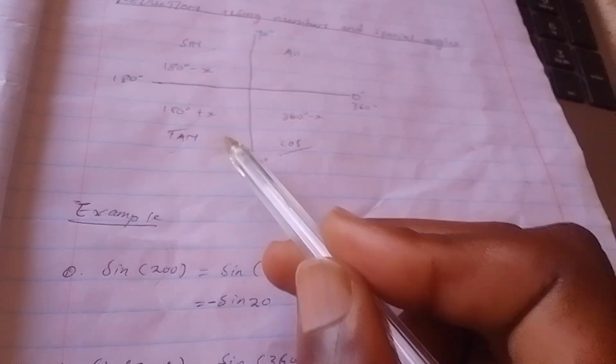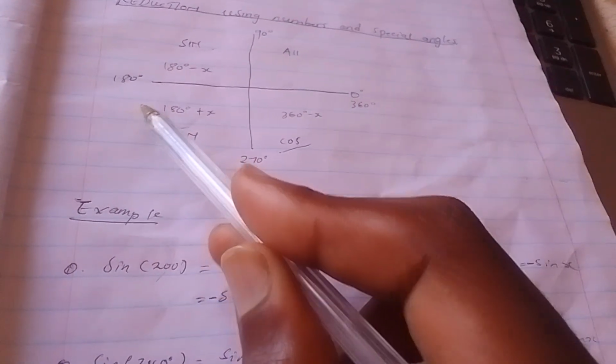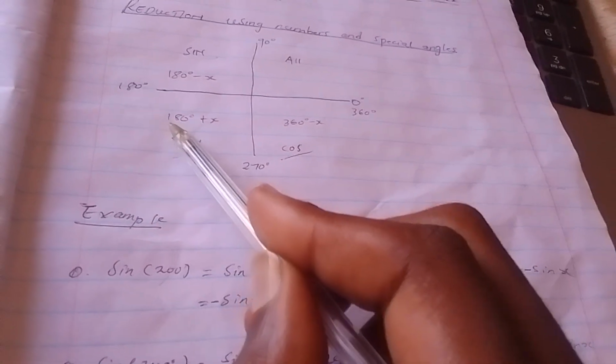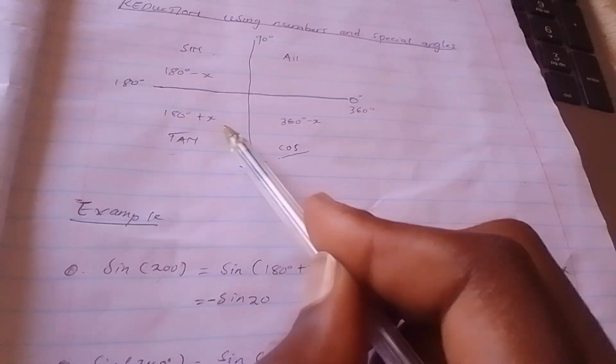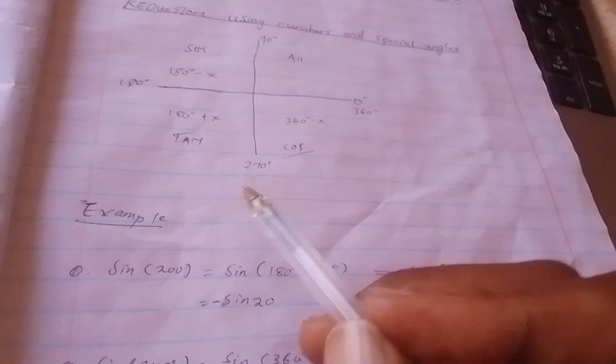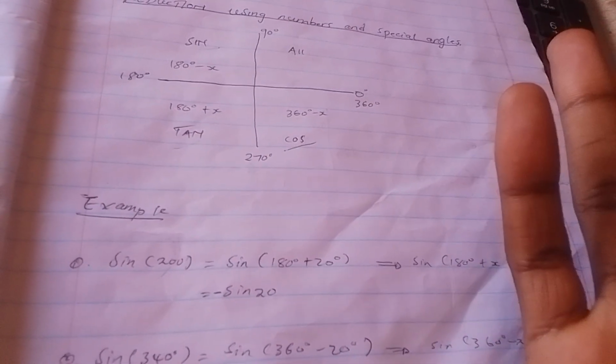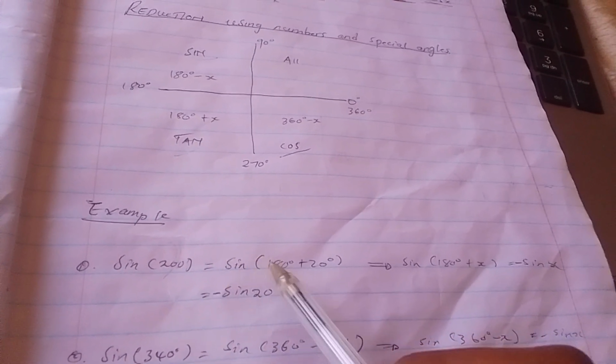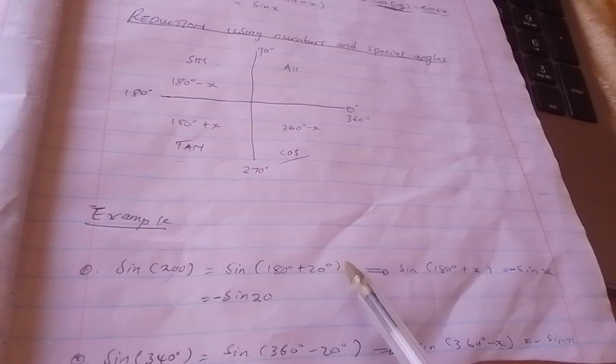It falls on our third quadrant, because it is between 180 and 270. So it means we are going to use this identity, 180 degrees plus an angle. That makes the final answer, which is 200 here on our first question. So it will be sine into 180 plus 20 degrees.